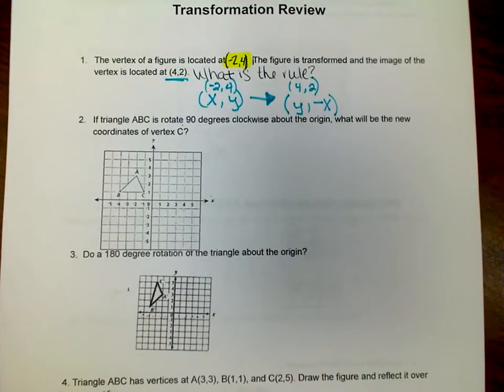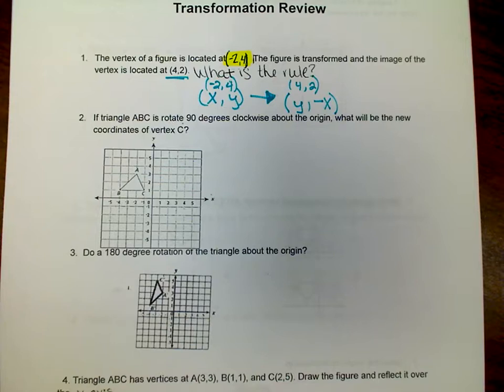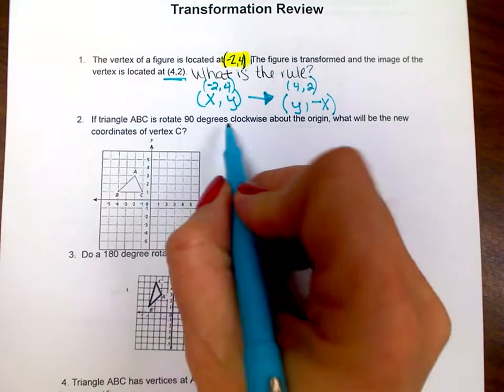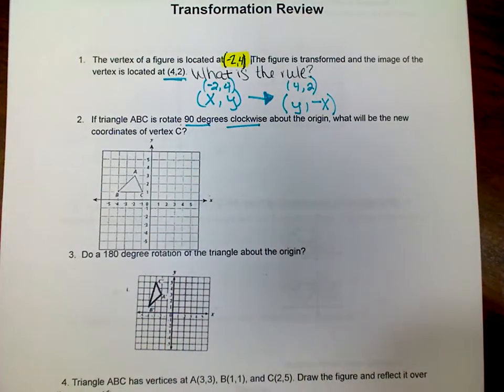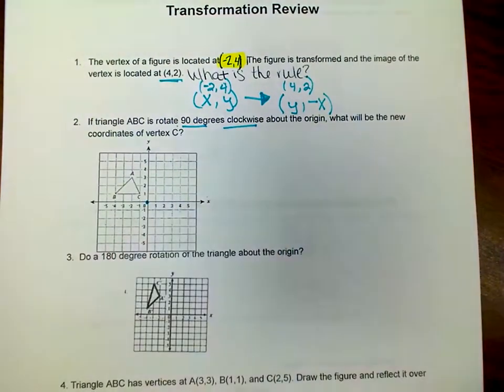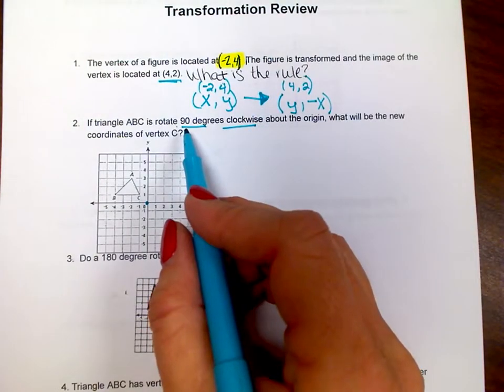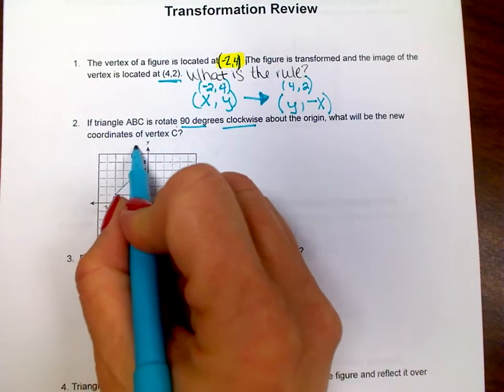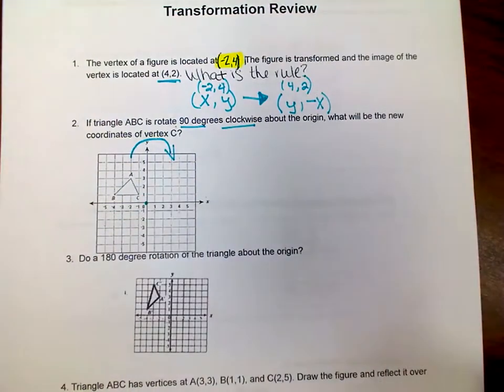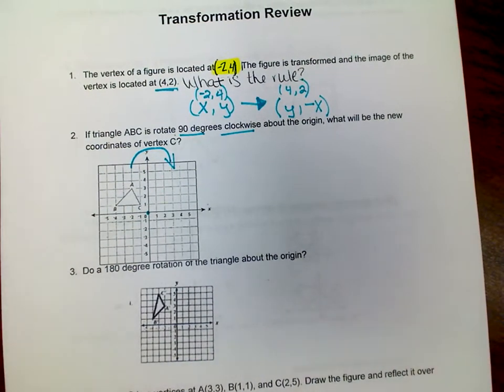Number 2. If triangle ABC is rotated 90 degrees clockwise about the origin, here's your origin, what will be the new coordinates of vertex C? So I want to rotate it 90 degrees clockwise. It's going to end up in this quadrant. Okay?